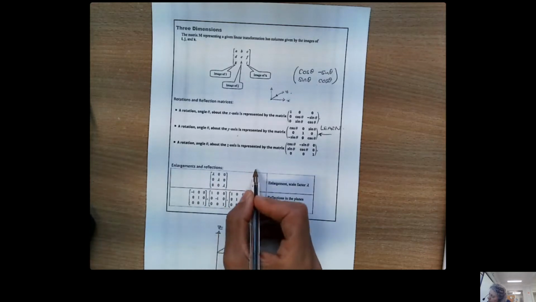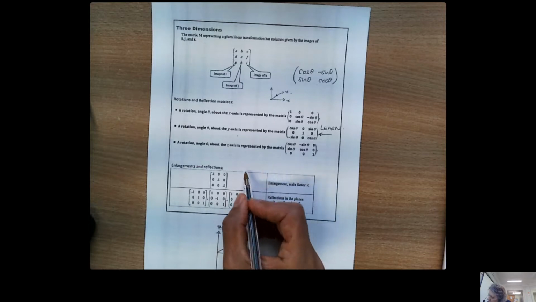Right, enlargements and reflections. Enlargements, fairly straightforward. If you think what happens to 1, 0, 0, it's going to be mapped onto lambda, 0, 0. So each of the axes will be stretched by a scale factor of lambda.